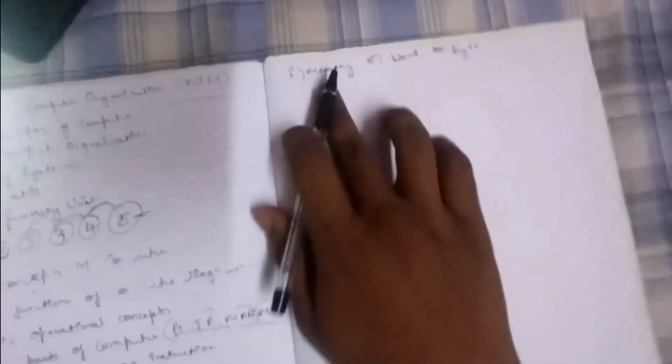First thing you have to learn is what is memory. Then second thing is what is word, what is byte. They will not ask it in a question, but to understand further concepts, you have to know these things. Just these three things: what is memory, what is word, and what is byte.